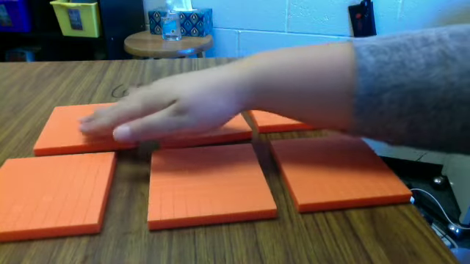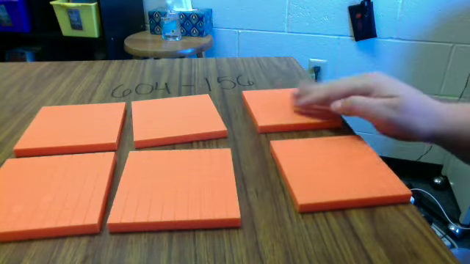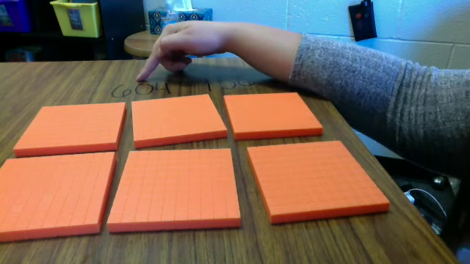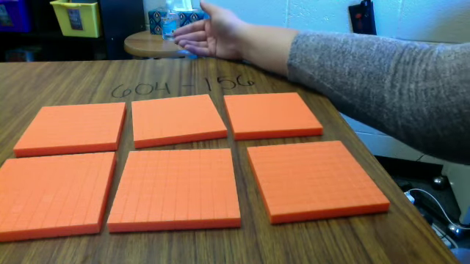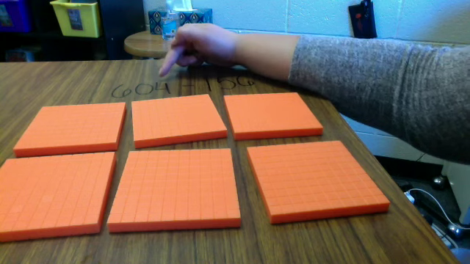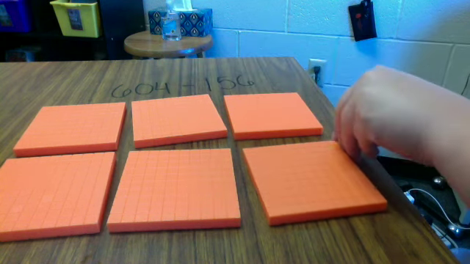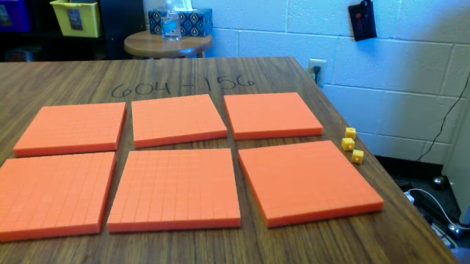I'm going to move those over just a little bit so I can have enough room for my tens and my ones. How many tens do I have in that number, though? 0. So actually, I don't have to show my tens. And then 4 ones. And now I get to take away 156.